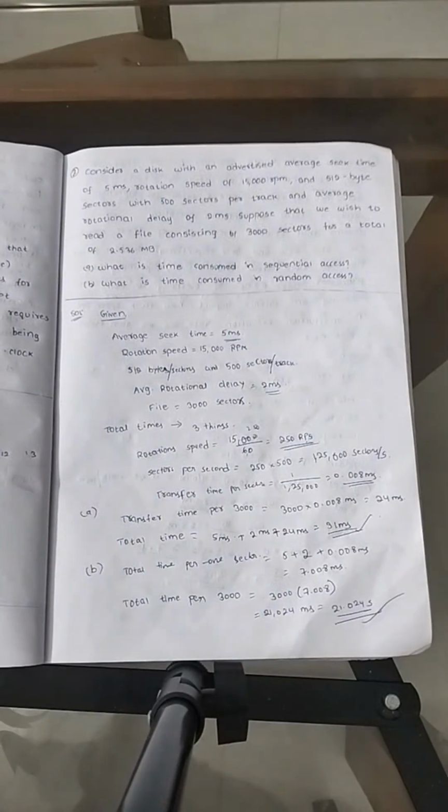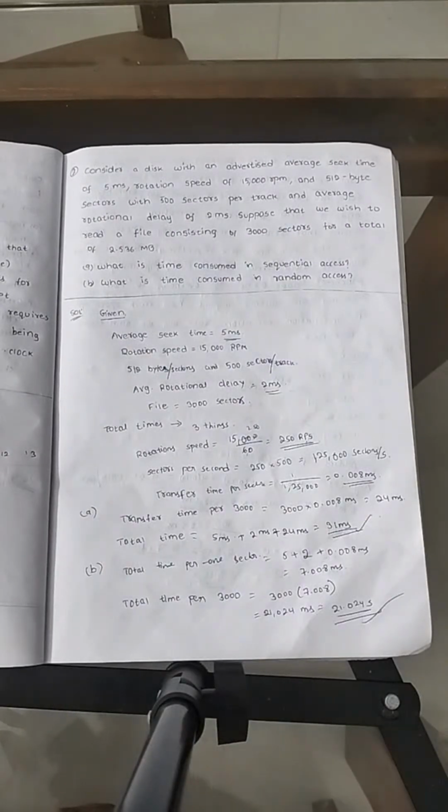Once you are done writing all these things, you have to find the total time. For finding the total time, it depends on three things. What are they? The average seek time, the rotational speed, and the transfer time per sector. These are the three things that the total time depends on.